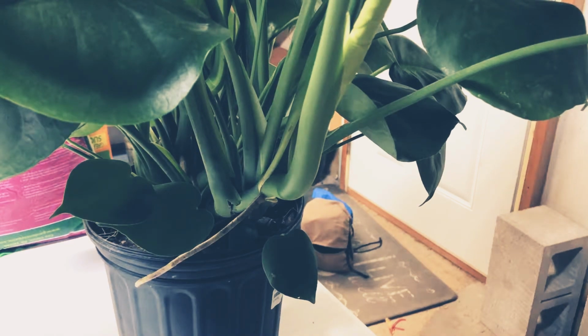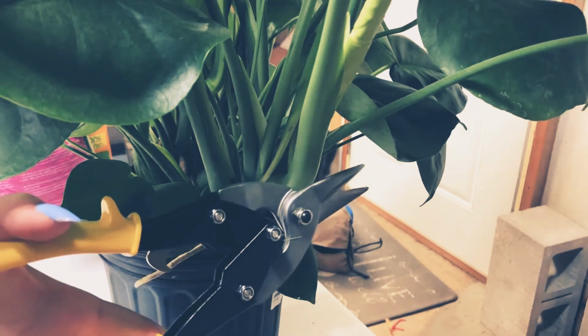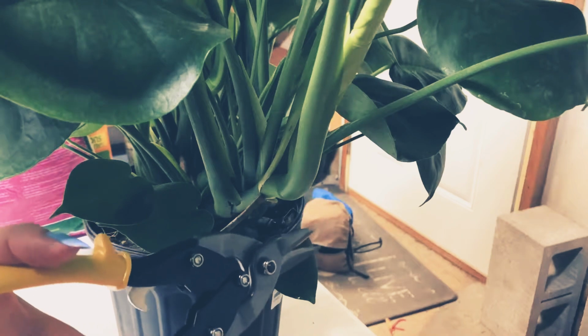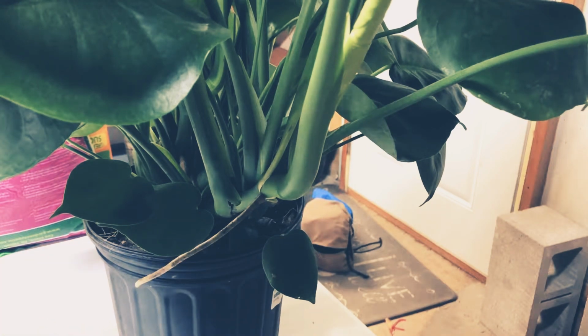So generally you would use a pruning shear or a gardening knife, but all I have on me are these tin snips, so I will be using these.